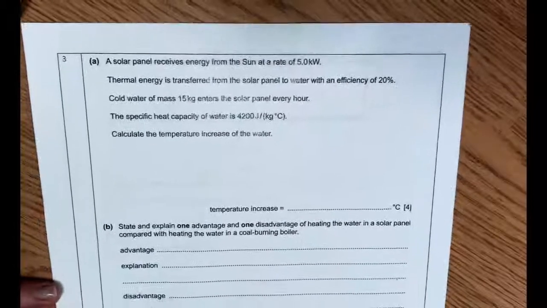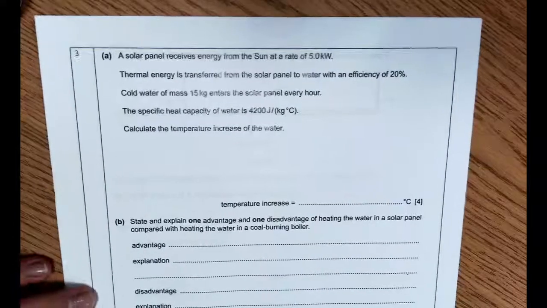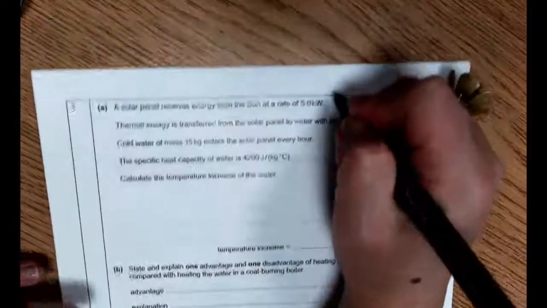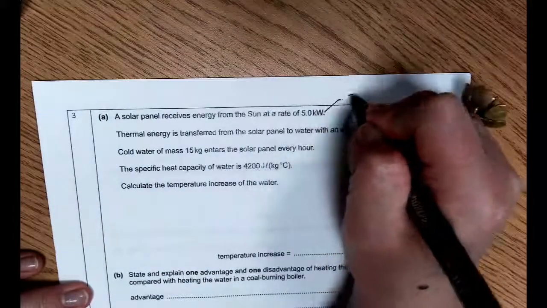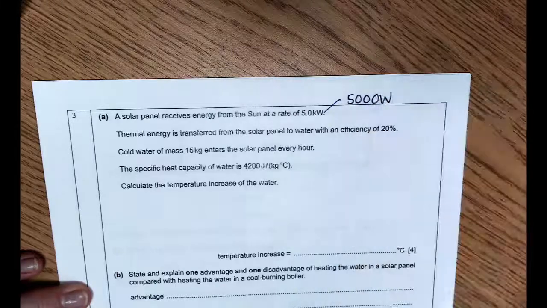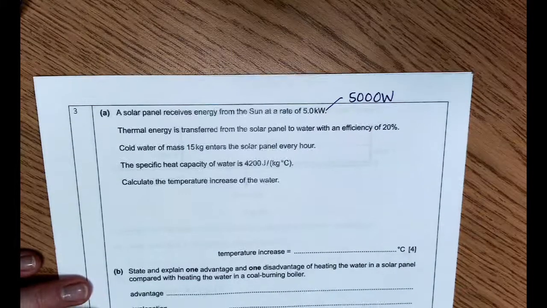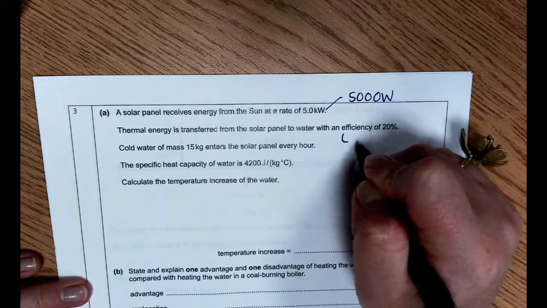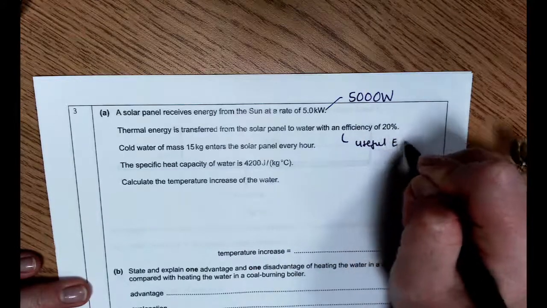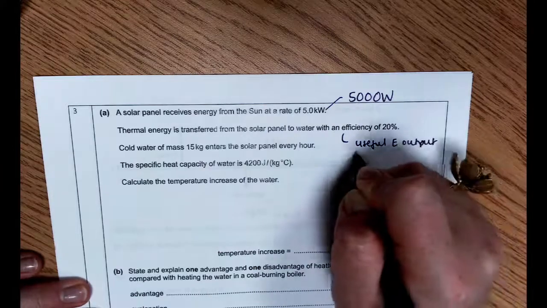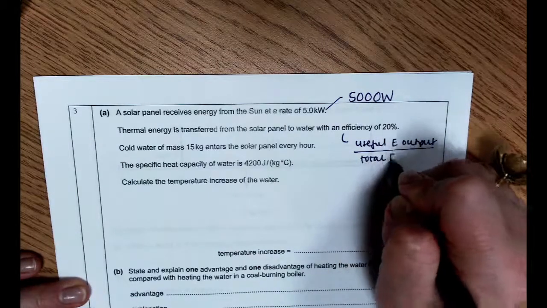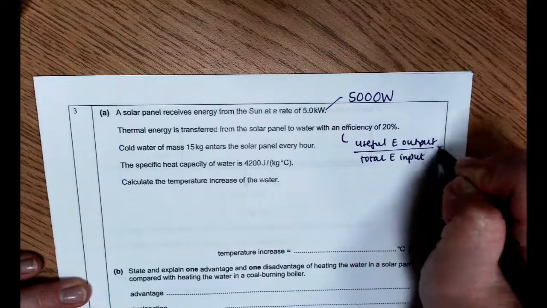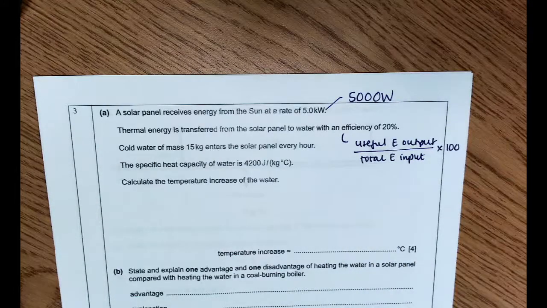Okay, question 3. A solar panel receives energy from the sun at a rate of 5 kilowatts. Again, before I start, I'm going to write that into standard units. That's 5,000 watts. Thermal energy is transferred from the solar panel with an efficiency of 20%. I'm going to write my efficiency equation. It's the useful energy output divided by the total energy input, and then to turn that into a percentage, I multiply by 100.